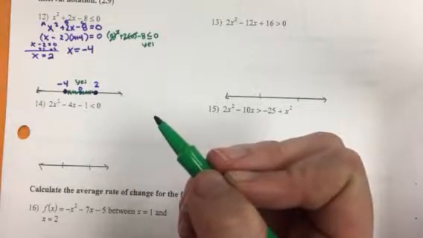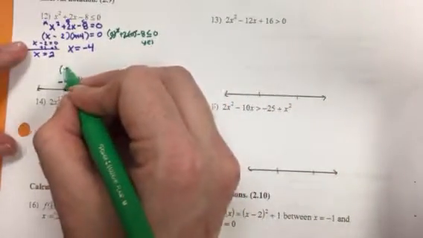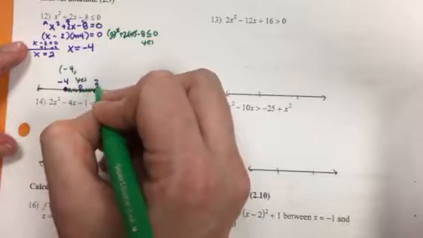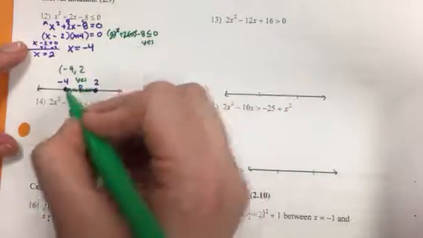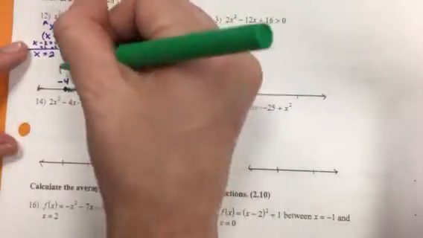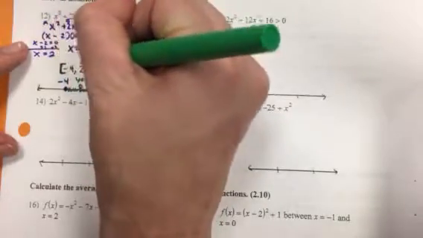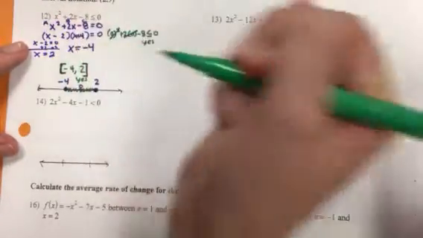So we are going to have negative 4 all the way to 2. And because of the closed dots, you need brackets. There we go.